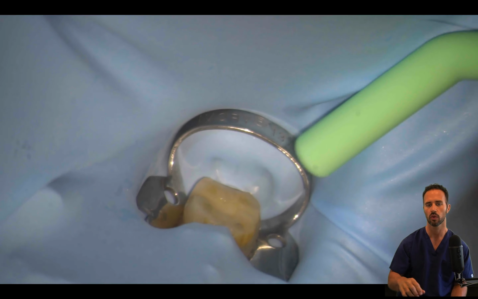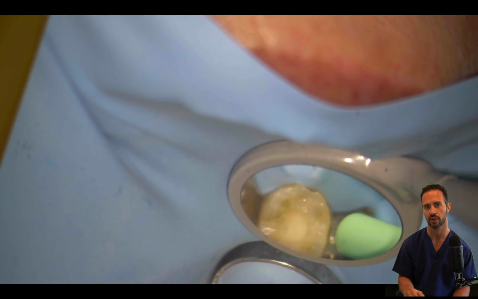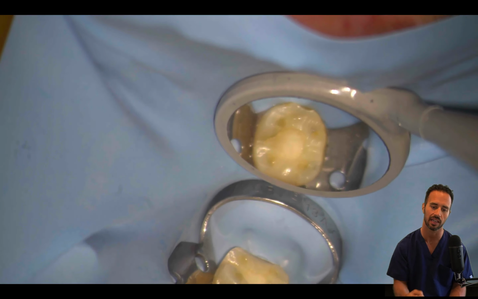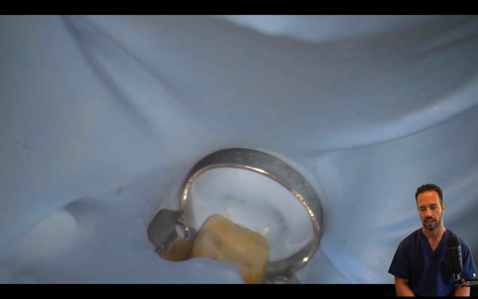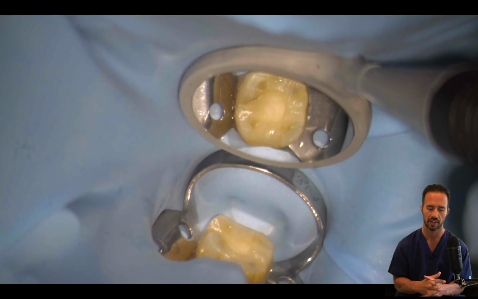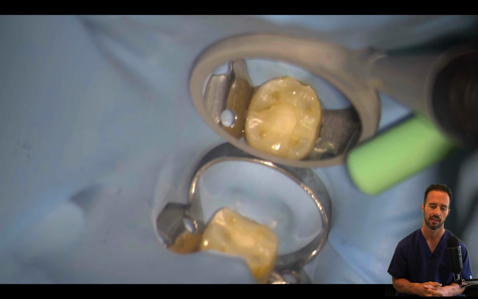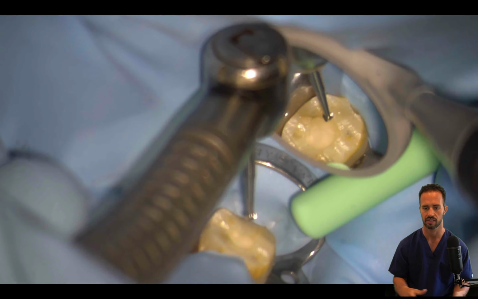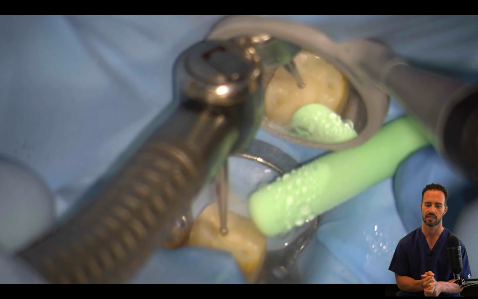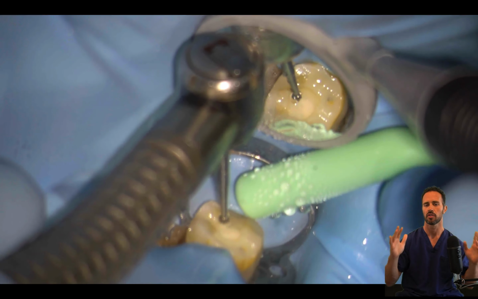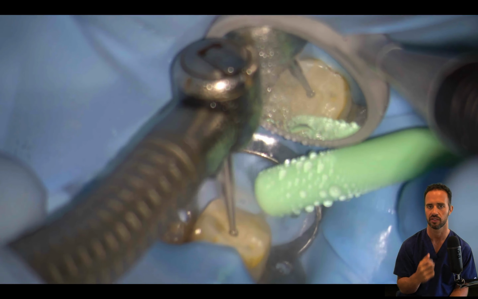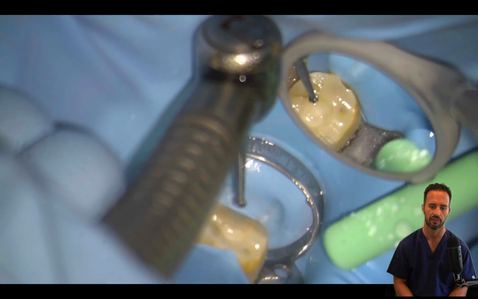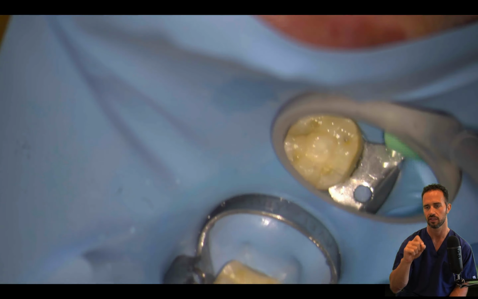And now we're simply going to be removing the temporary restoration, which in this case is our Fuji 9 glass ionomer. We're going to use a surgical length round bur, as we always do, size number 4. If you want to use a size number 6, you can as well. Size number 4 is what I use for the vast majority of my access preparations, unless we're dealing with anterior teeth.